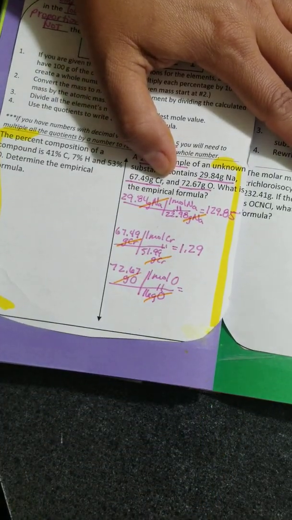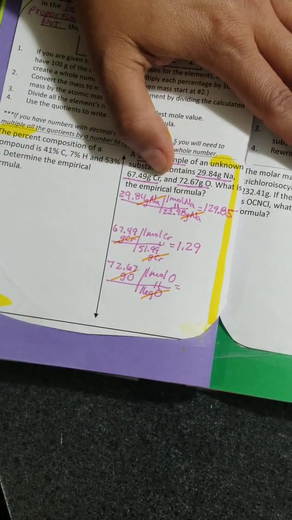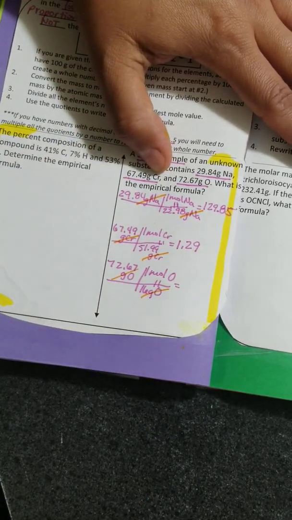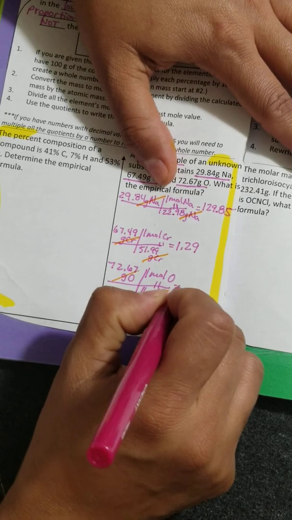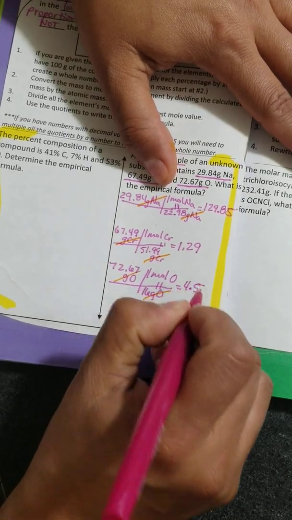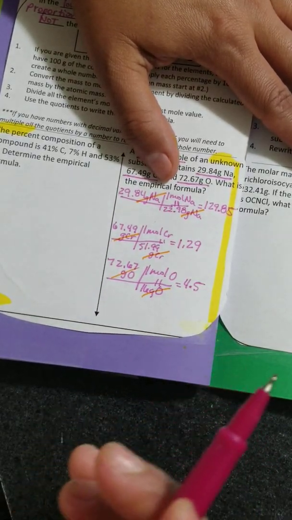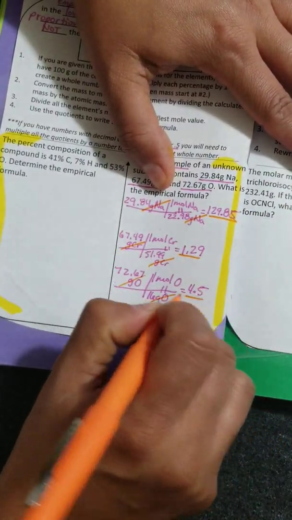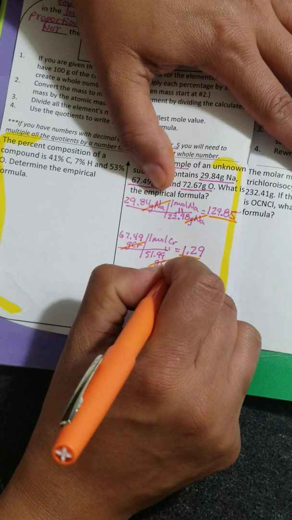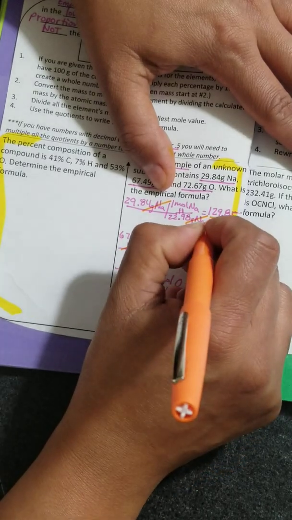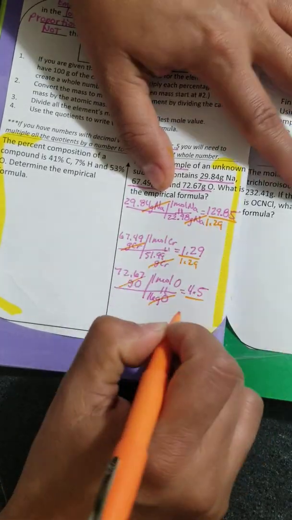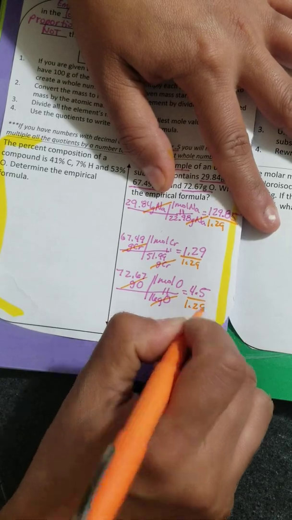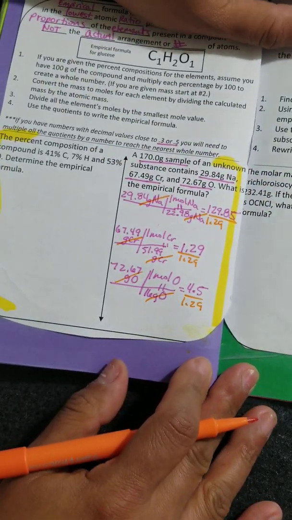Go ahead, 72.67 divided by 16 comes out to 4.5. What's the next step? You divide by the smallest number. Smallest number is 1.29. So 1.29 divided by 1.29, divided by 1.29. Finish the rest off. Okay?